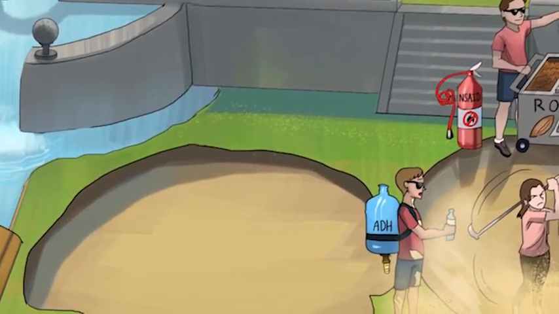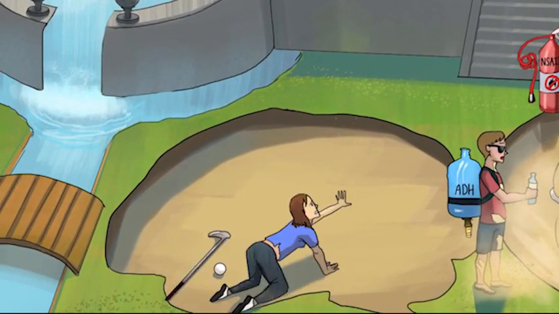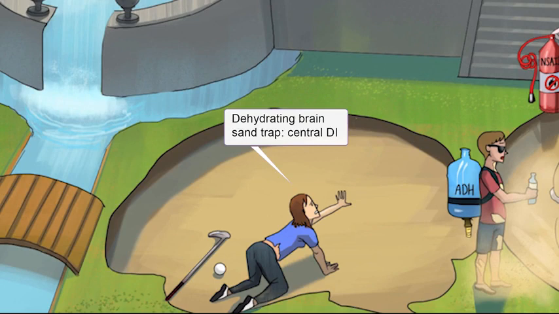Alright, focus now on the second sand trap. It's shaped like a brain because it's going to represent central diabetes insipidus. Instead of decreased peripheral responsiveness to ADH, you just aren't releasing adequate amounts of ADH centrally from the pituitary gland. This can be caused by numerous conditions, including trauma, a tumor, or an autoimmune process.